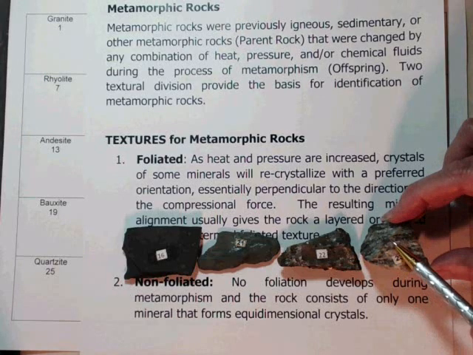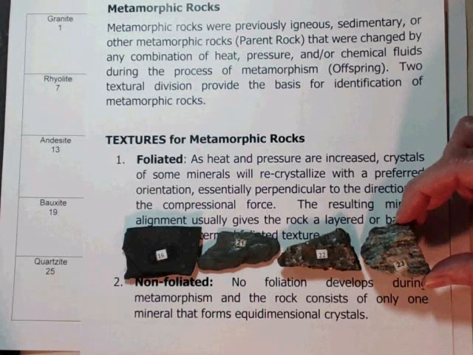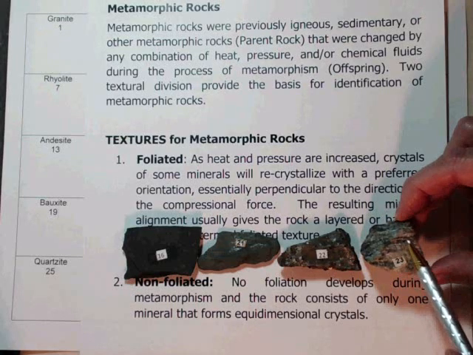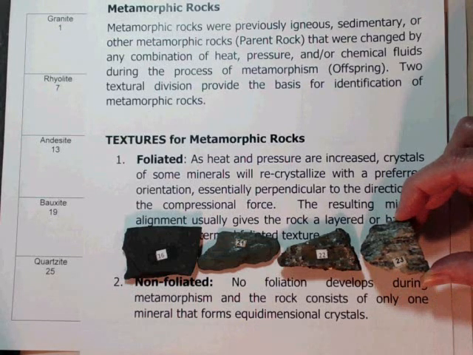You can see it does have this banding appearance to it, almost striped looking, where your light and your dark minerals that were in your rock actually separated and had a preferred orientation. So it does look banded, and that is a very high level of metamorphism to get the banding like that. So 21, 22, 23 in your trays are metamorphic rocks that exhibit the foliated texture.